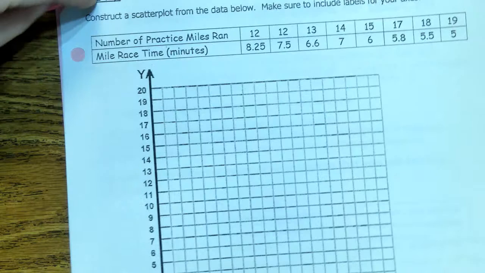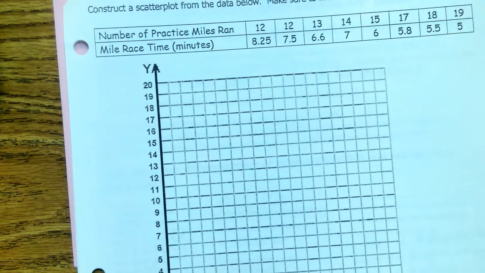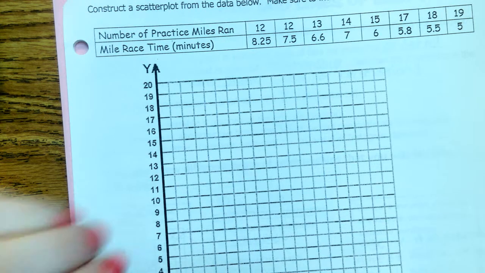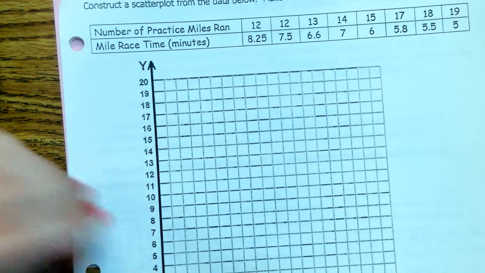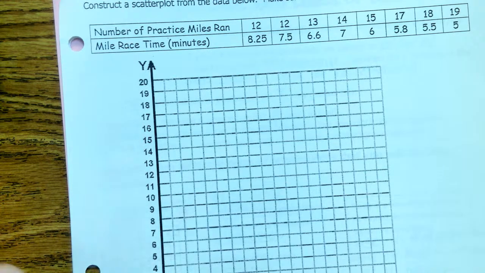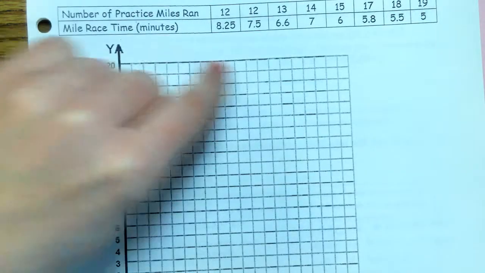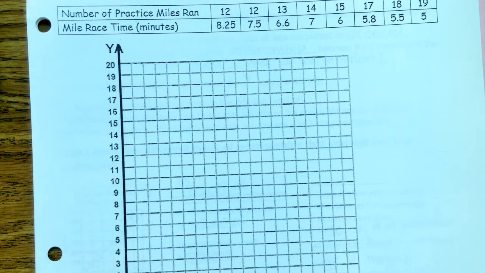Alright, on the back, you guys are going to construct a scatter plot on your own and answer these 6 questions. Now, when you do this, you must have a title. You must label your axes. This question is on your test. If you do not label your axes and write a title, you will get points off. Most people lose points because they don't think a title is important and they don't write one. You have to write a title.